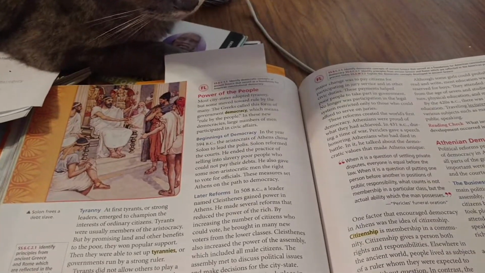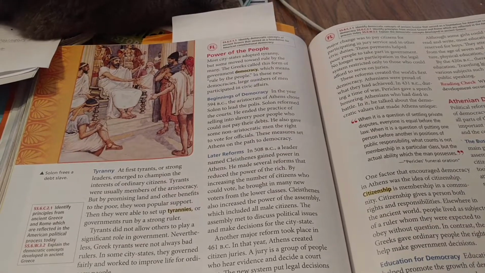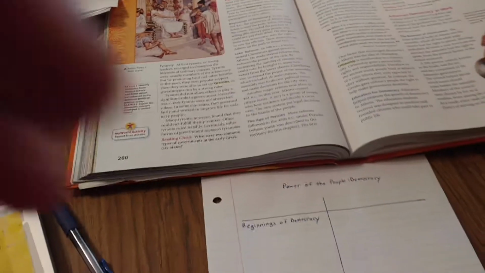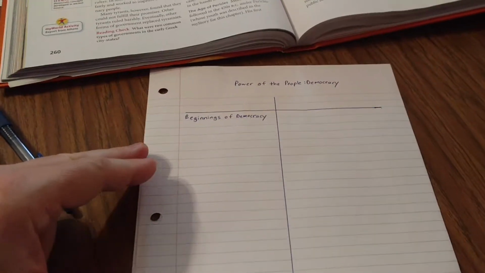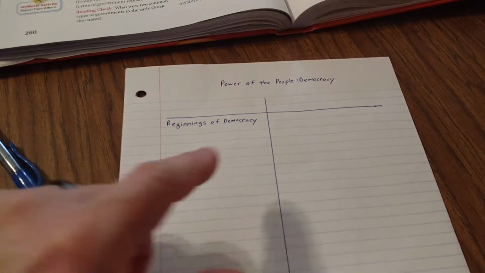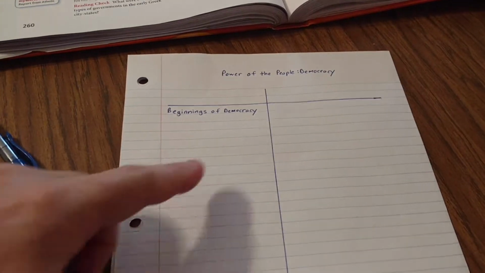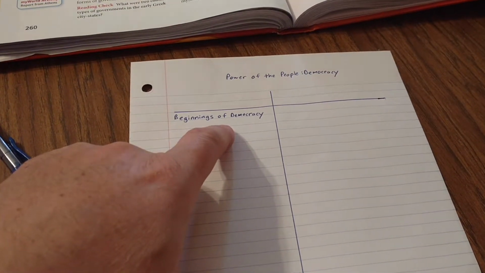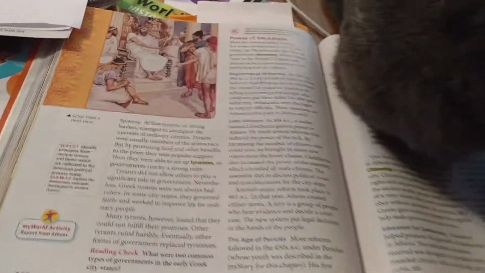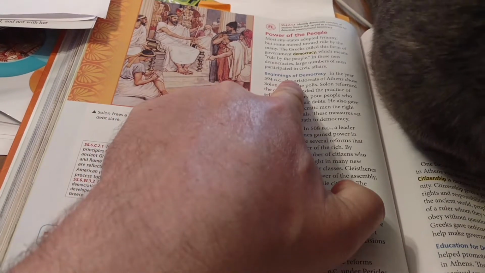So, what we're going to be starting with is right down here in the blue, beginning of democracy. I'm going to show you how the paper looks. I'm going to scroll down here, and this is what you're going to be looking at on your paper. On the top, we're going to title it Power of the People or Democracy. Now, I'm going to use 2-column notes, and on the left, I'm going to put beginning of democracy, because that is right here. So that's the first paragraph we're going to be reading.